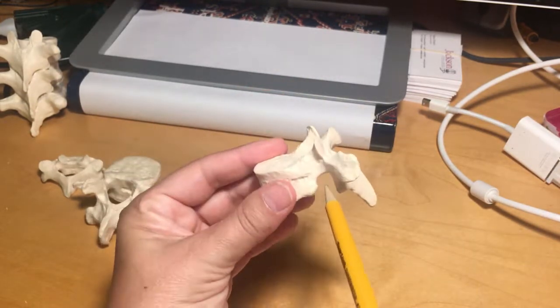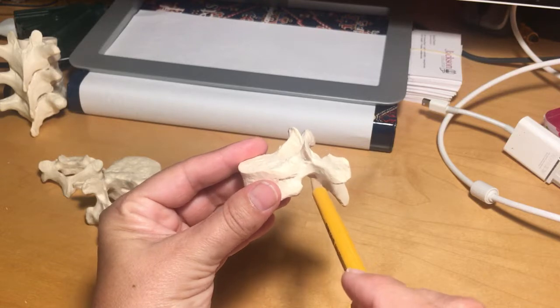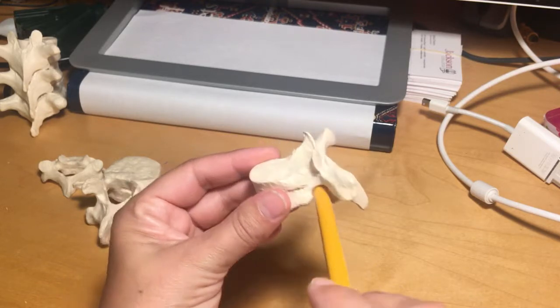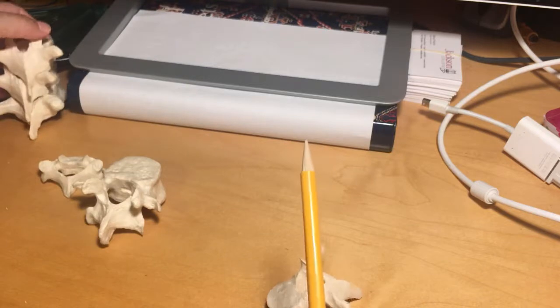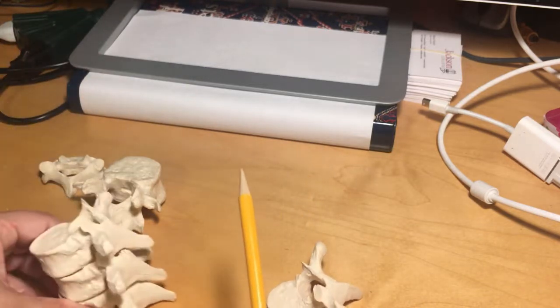The vertebral notch is on the side, so you can see it from the lateral aspect. What happens here is there's a space, and we start to stack up a couple of vertebrae together.